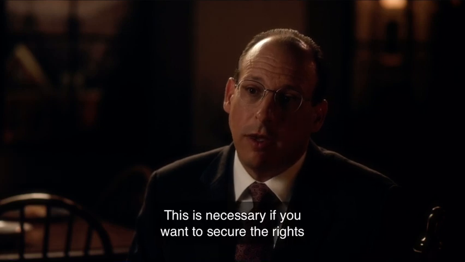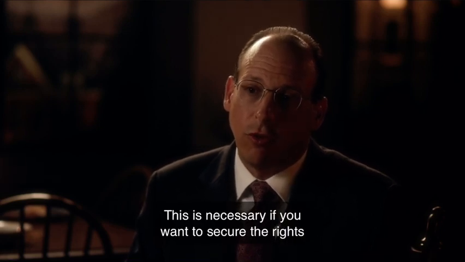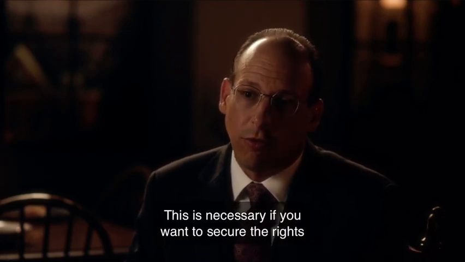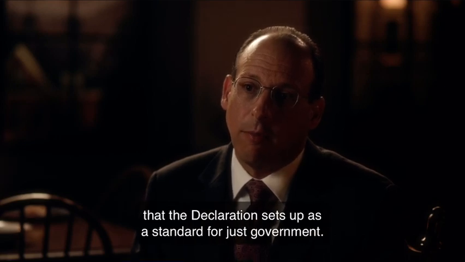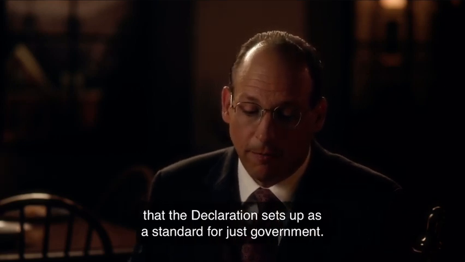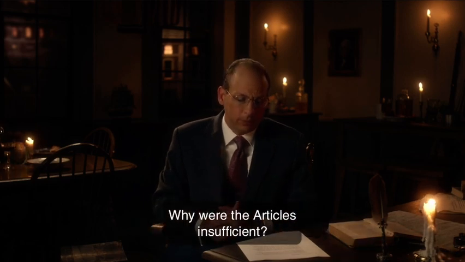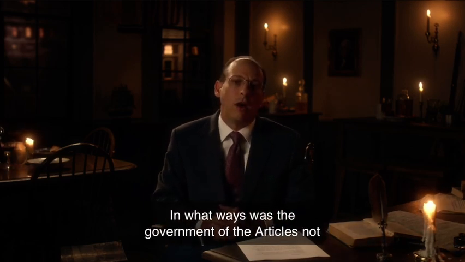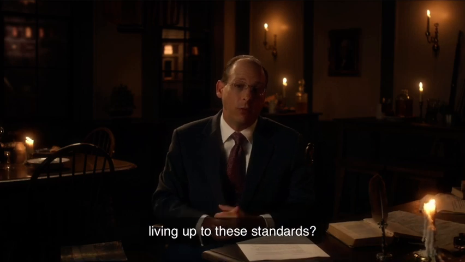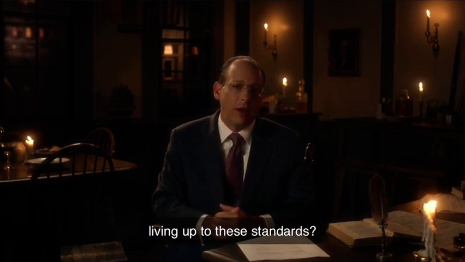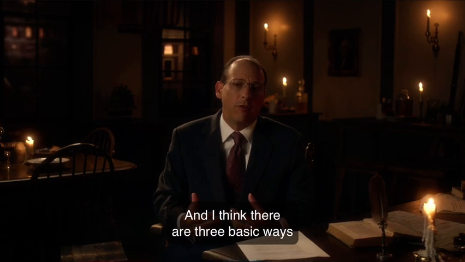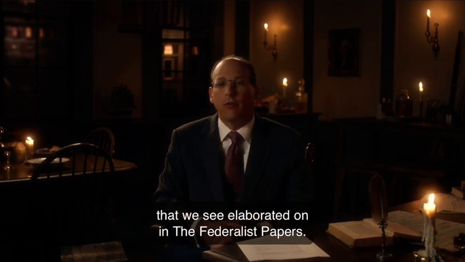This is necessary if you want to secure the rights that the Declaration sets up as a standard for just government. Why were the Articles insufficient? In what ways was the government of the Articles not living up to these standards? And I think there are three basic ways that we see elaborated on in the Federalist Papers.